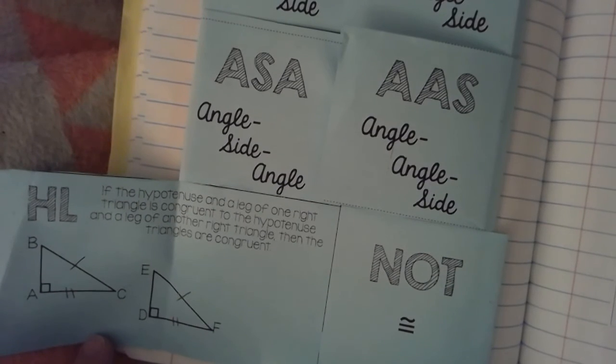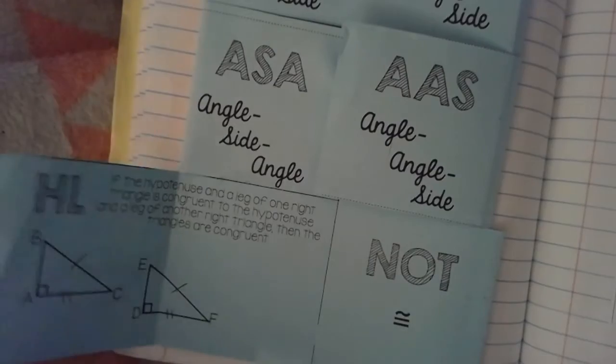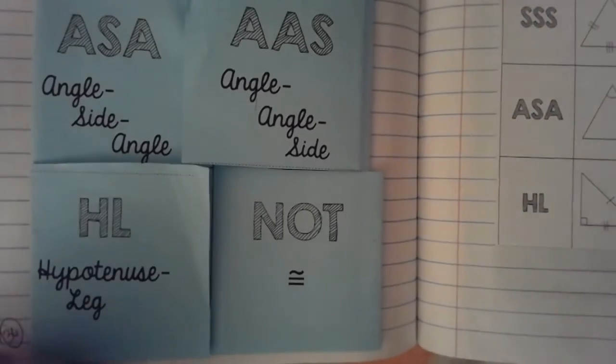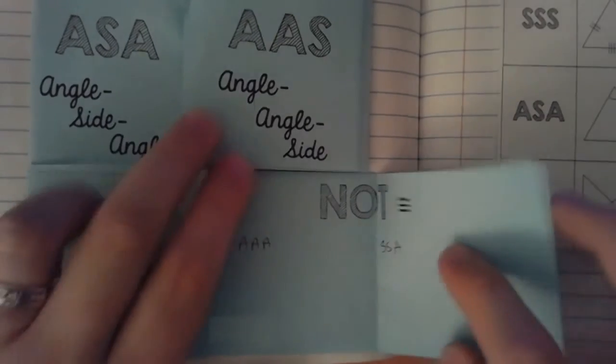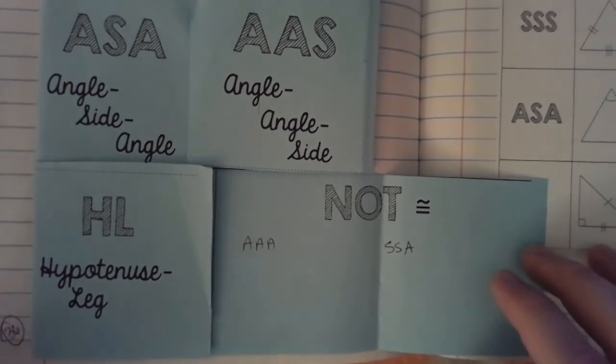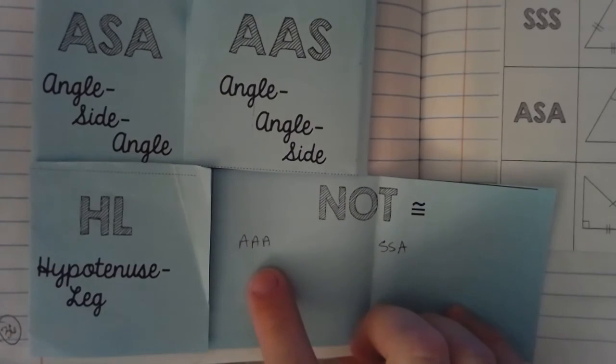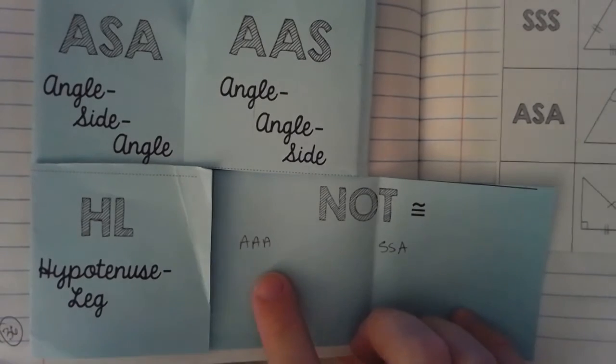So we talked about 5 triangle congruency tests that do work. Let's talk about 2 that definitely do not. Okay, so we have 2 that definitely do not. I don't really have pictures for them, but I can kind of talk through them. So one that we have is this one, AAA, which is going to represent angle, angle, angle.